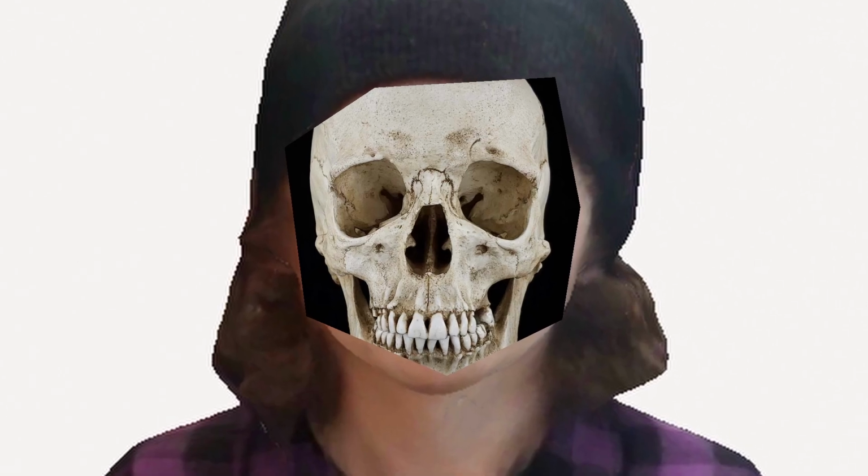But oh wait, that was only test 1, because now I'm gonna cut my face off, and then use a particle system instead so I can do collisions and put a skull behind my face, and then here you go.